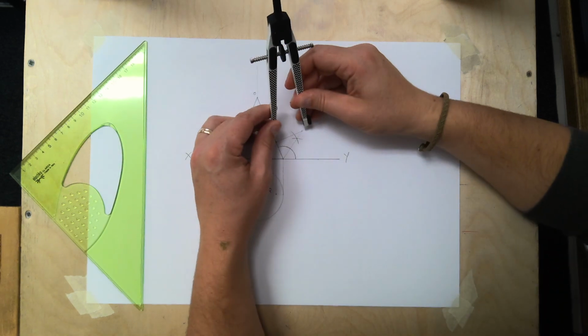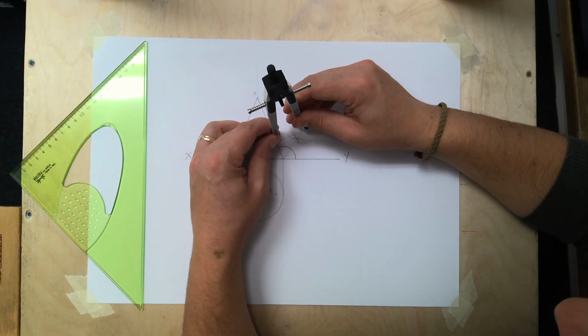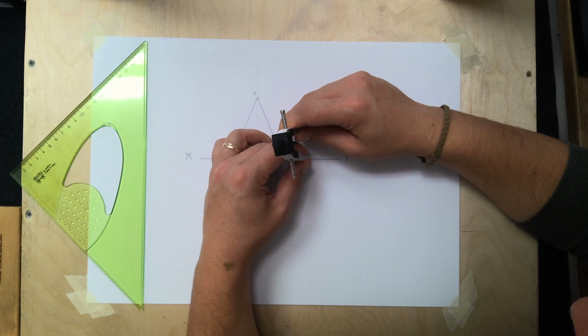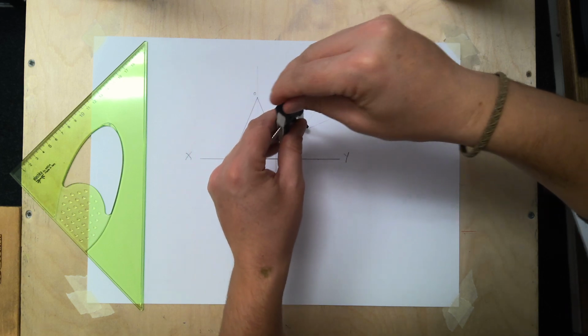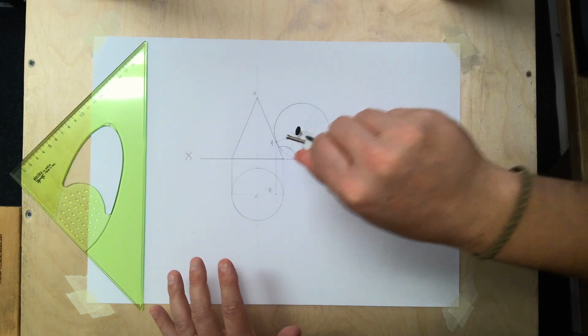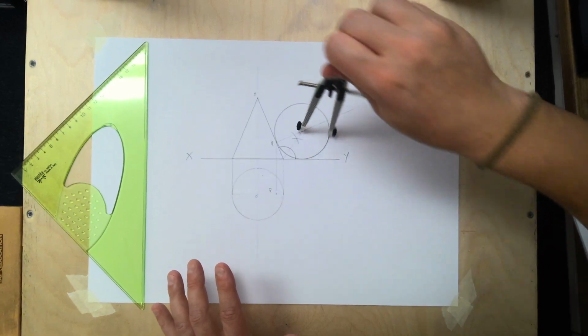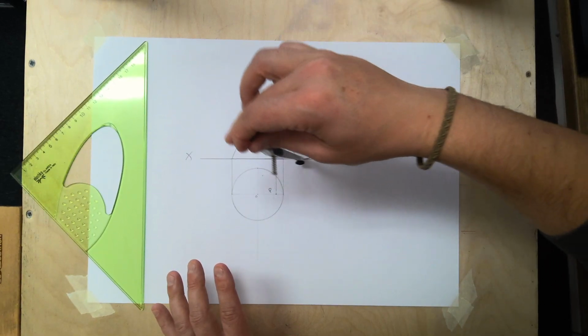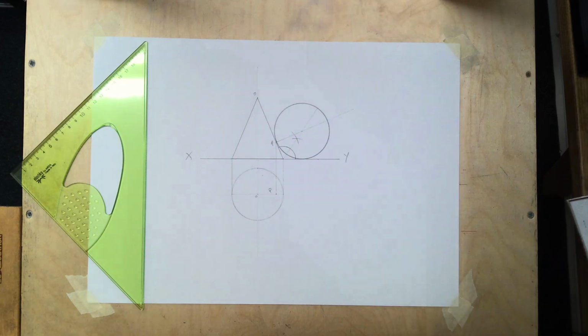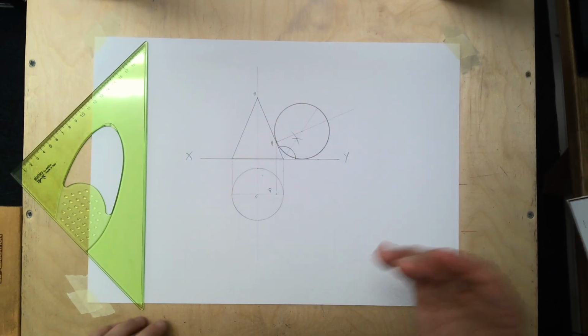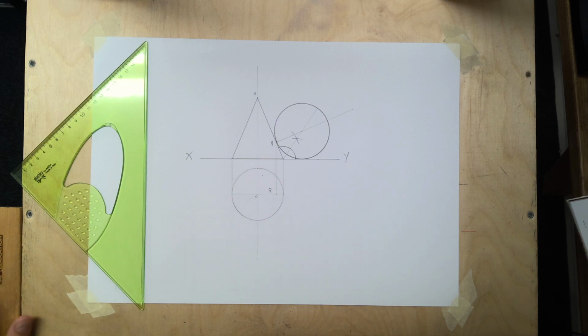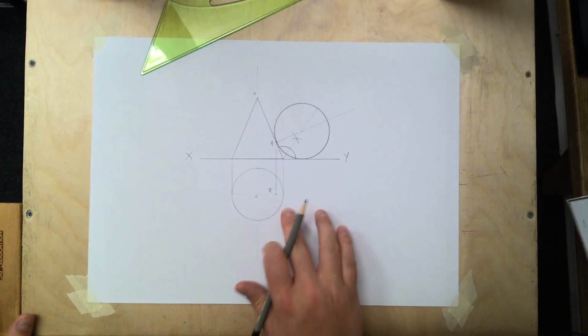Alright? So compass there, stretched out to P. And you can heavy this in now. Alright, that is our circle with its radius. Now, all we need to do is drop it into the plan.